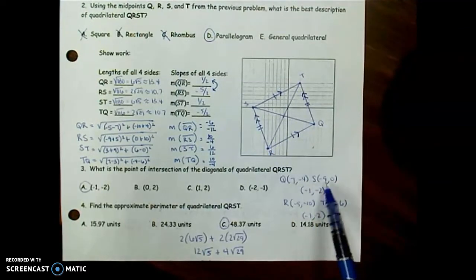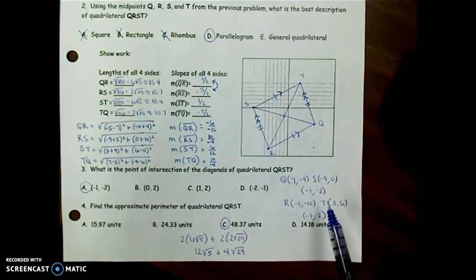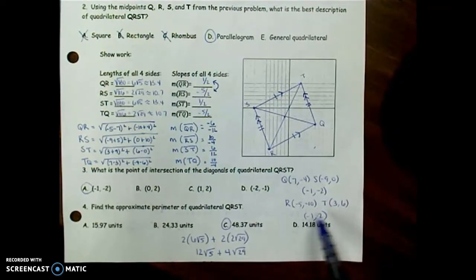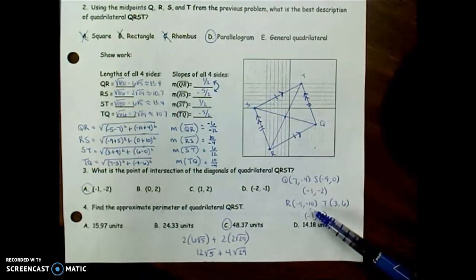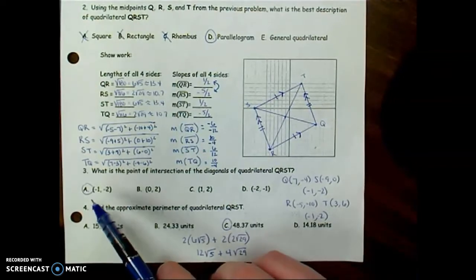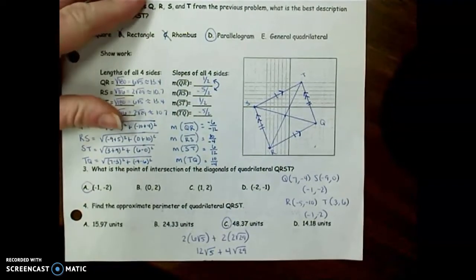So averaging those, 7 and negative 9 is negative 2, divided by 2 is negative 1. Negative 4 plus 0 is negative 4, divided by 2 is negative 2. R and T, negative 5 plus 3 is negative 2, divided by 2 is negative 1. Negative 10 plus 6 is negative 4, divided by 2 is negative 2. So that is the point of intersection. It's the midpoint of both diagonals.